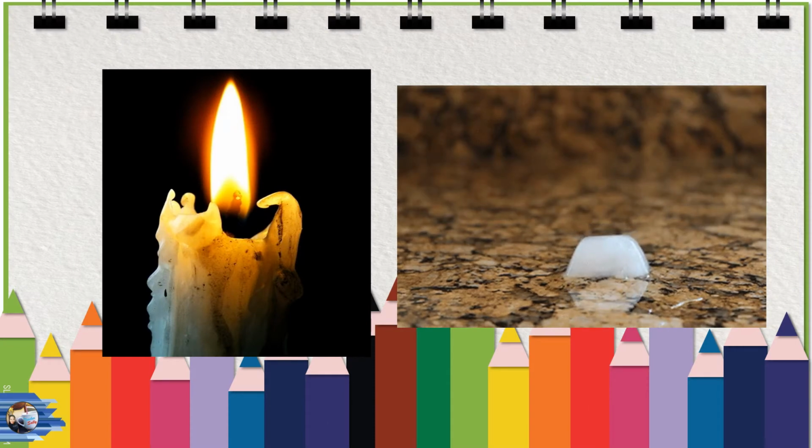After doing the activity, what happened to the rest of the candle and the ice cube? What caused them to change in their phase? What will happen to the water when it is heated? Also with the ice cube.